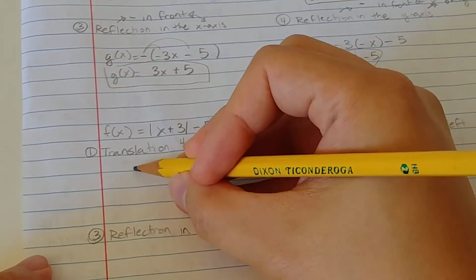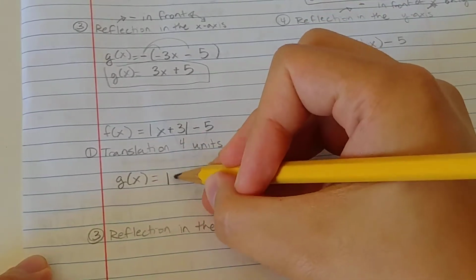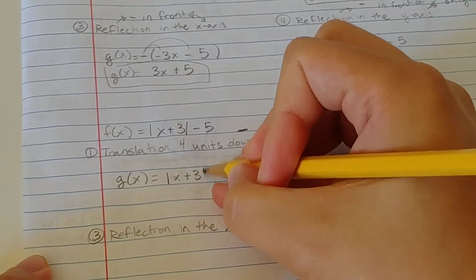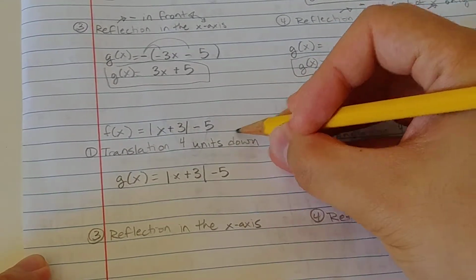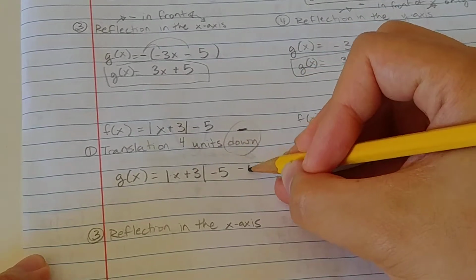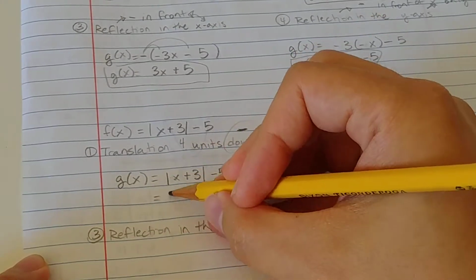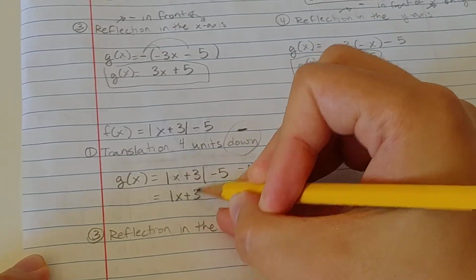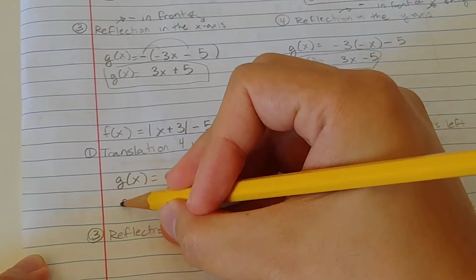All right, so we're going to do g of x equals absolute value of x plus 3 minus 5. Write the function first, and then do this part. Minus, because it's down, minus 4, because that 4 there. Then simplify. x plus 3 minus 9. And that's it.